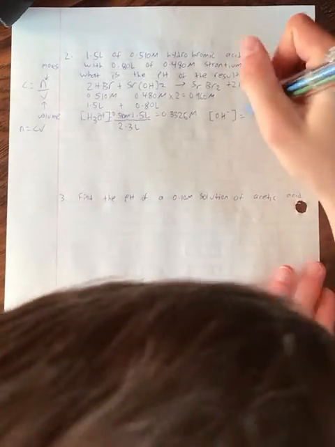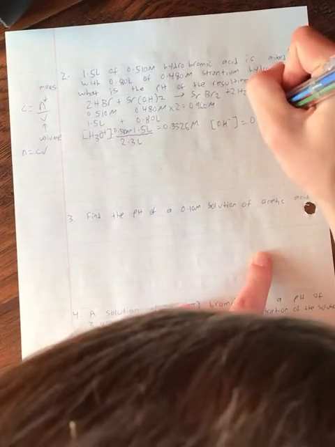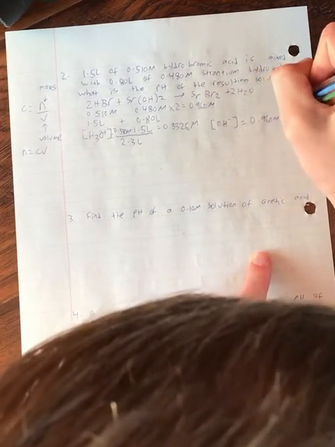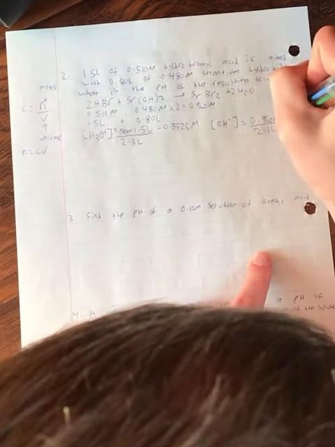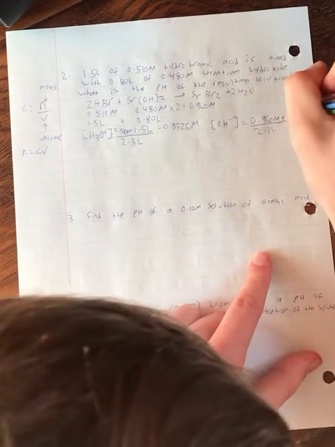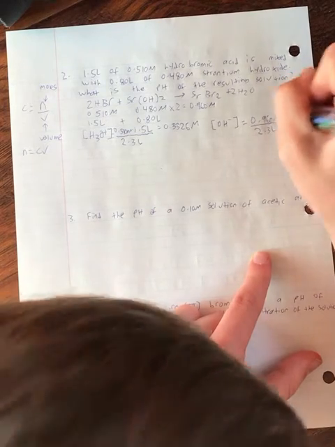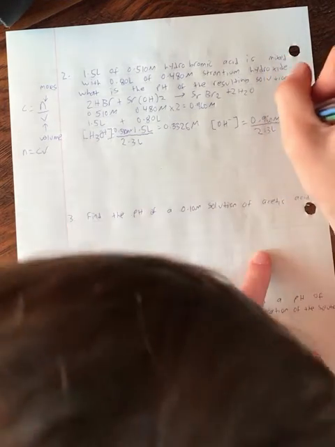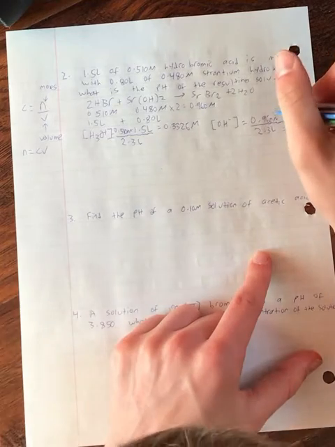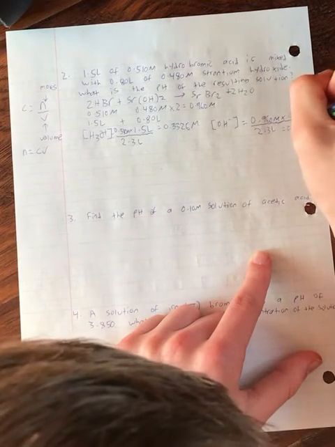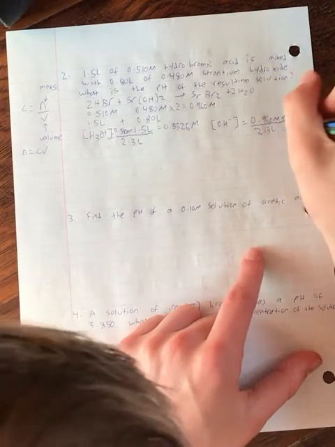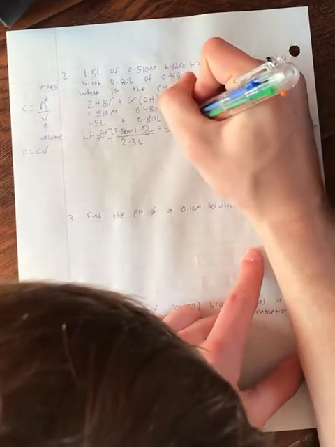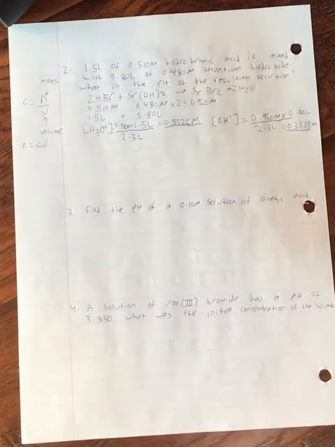Now we do the exact same thing as the last question: 0.960 M, and we know there's 2.3 liters total, and the liters of strontium hydroxide is 0.80, of course. Putting this into our calculator, we should get 0.3339 M. Okay, so we have these two concentrations: 0.3326 and 0.3339.